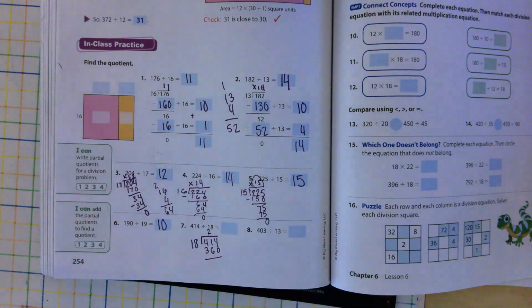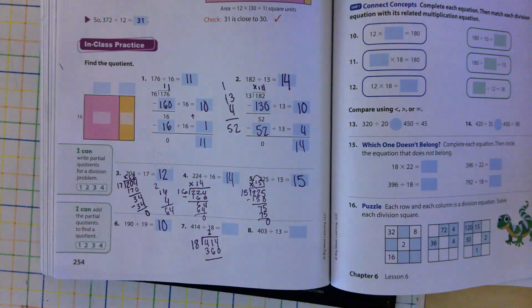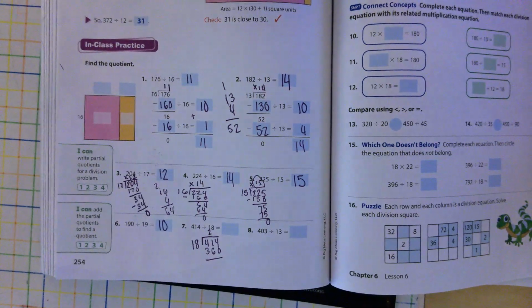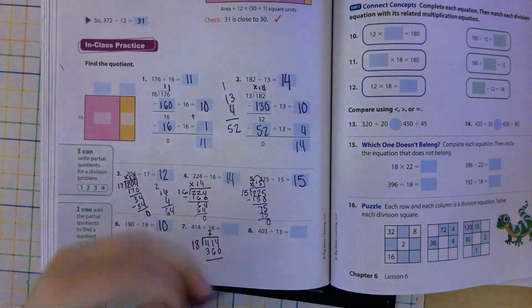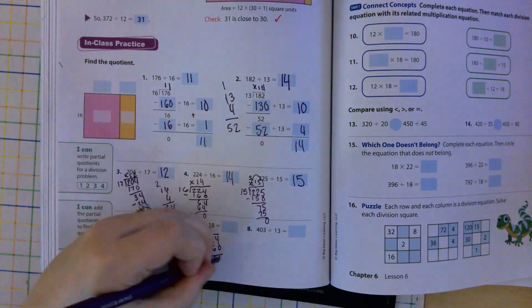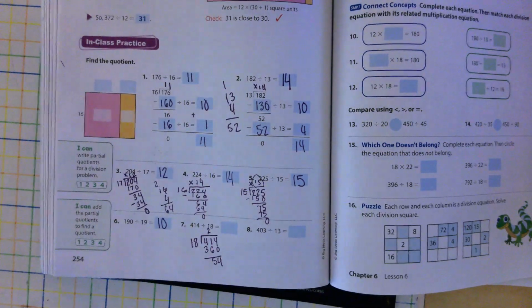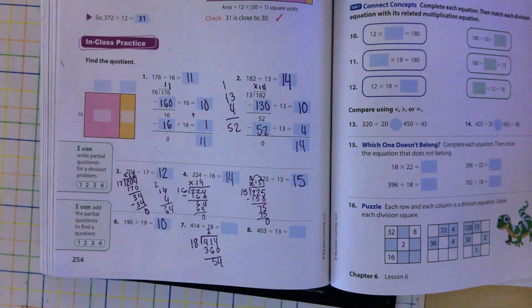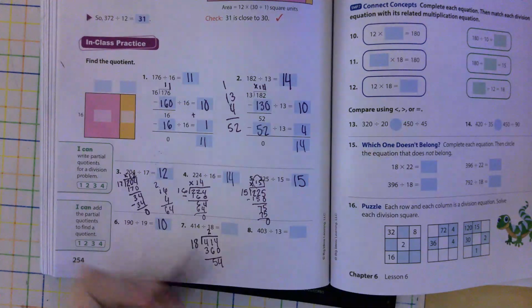So 360 to get to 400, how much more do I need? Ryan. 40. Good. So 40 plus 14 is? Finley. 40 plus 14. Yep, it's just going to be 54. And then how many times can 18 fit into 54? Brentley. 3. Remember, 8 times 3 is 24, so this seems right.